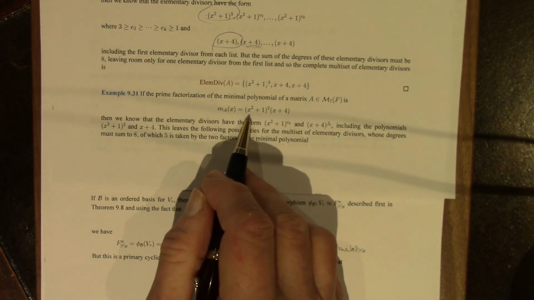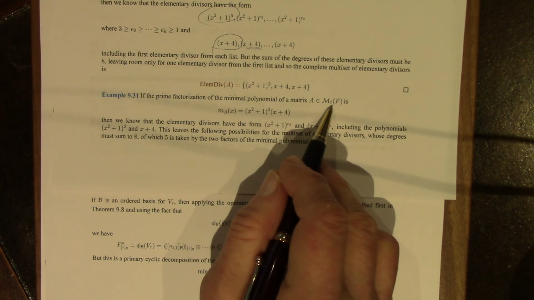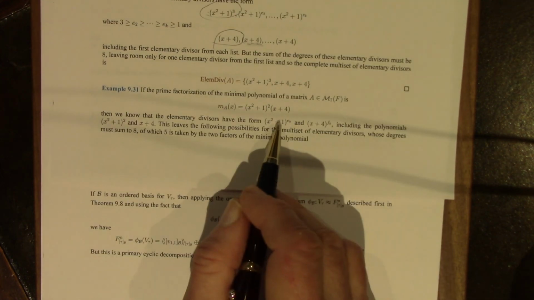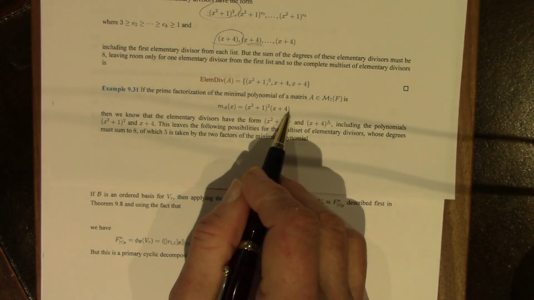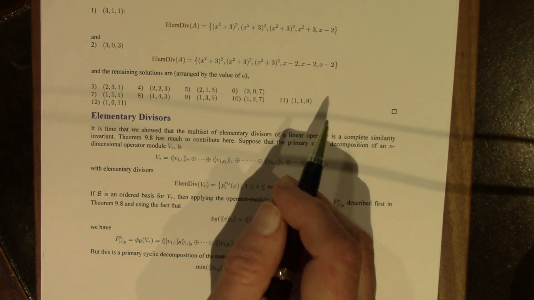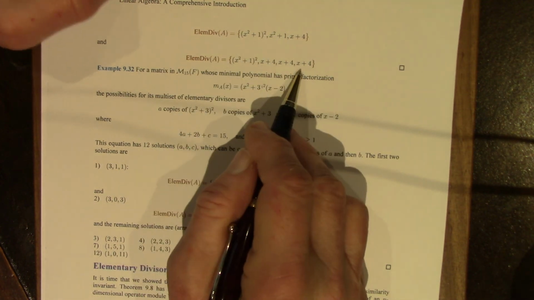Here's another example. The minimal polynomial looks like this, for a matrix of size 7 by 7. Again, we have to have one of these and one of these, and we have to fill out the degrees, and you can check that easily, leaving 2 possibilities.